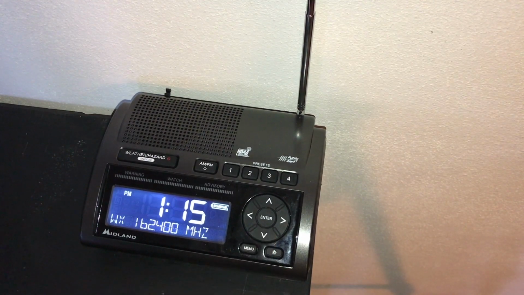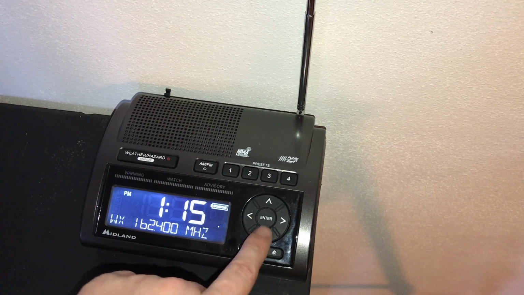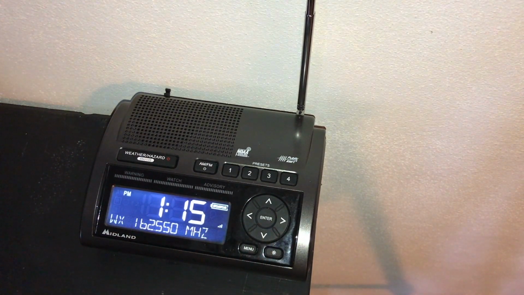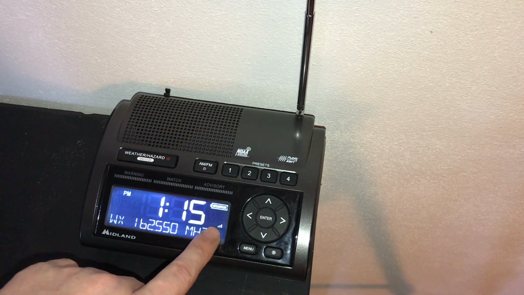Mine has 2 options. This is actually the closest transmitter, but as you can see, I'm not getting any signal. So what I have to do is go to the next one, and you see that has a much stronger signal. You can also hear the weather radio itself.